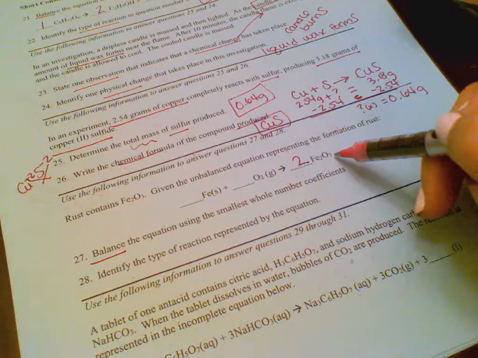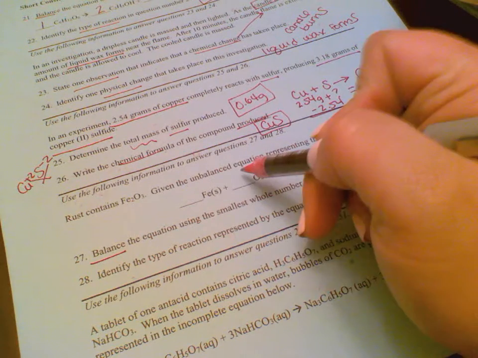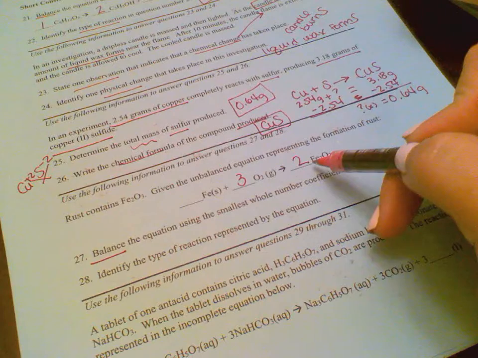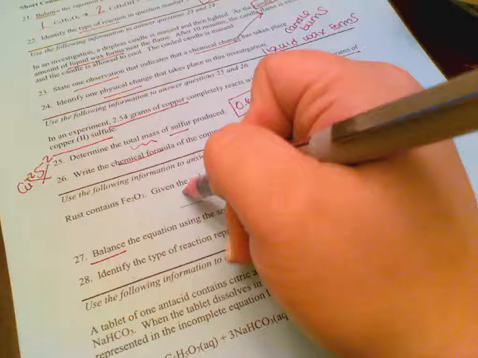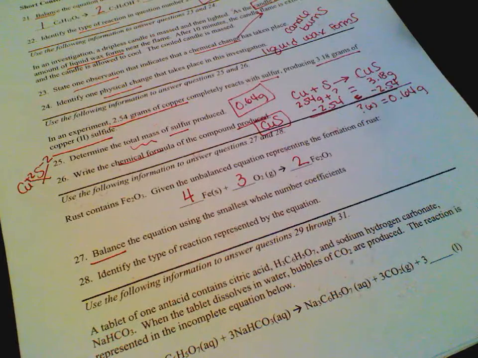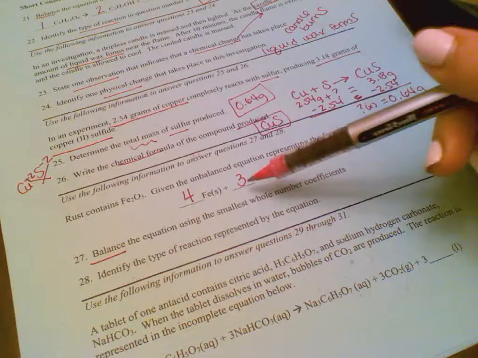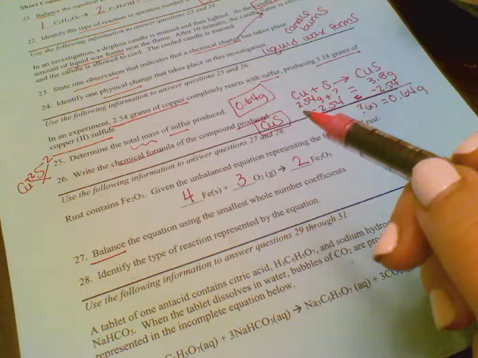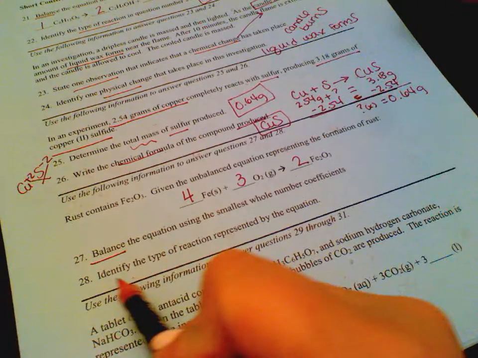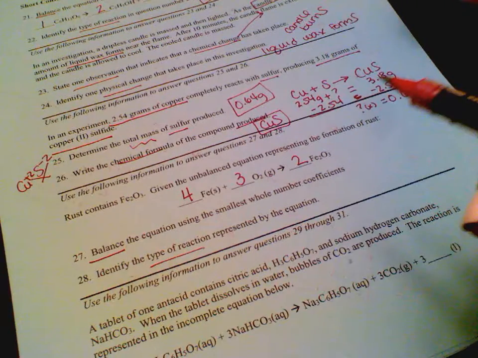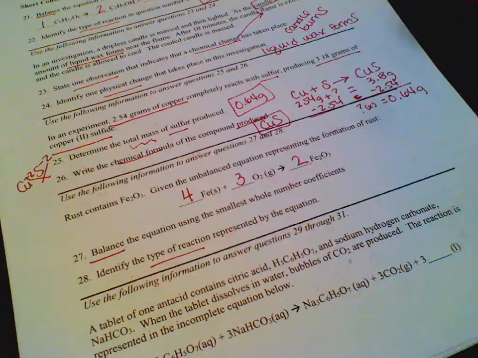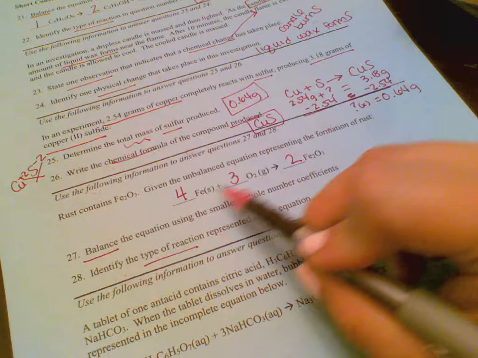And then that would give me 4 Fe's, because 2 times 2 is 4. So I'm going to put a 4 right here. So my coefficients are 4, 3, and 2. Number 28. Identify the type of reaction. So again, the type: decomposition, synthesis, single replacement, double replacement, maybe combustion. So let's see, I have 2 things coming together to form 1 thing, so synthesis.